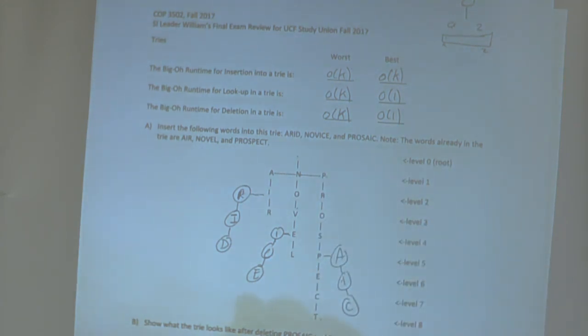So we just do A for air, then arid, R, I, D. Then we do the ends for novel. Wait, is this novel? It's not novel. This is a V. Whoops. Then for novice. Okay. Does that look good to you?